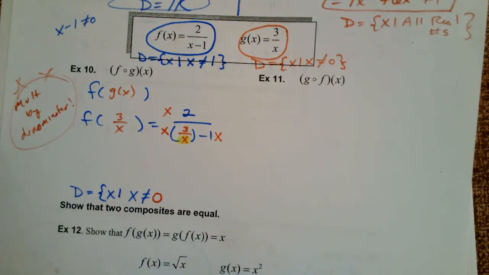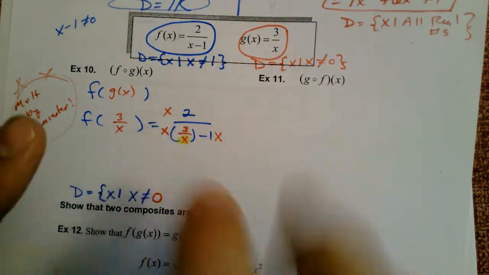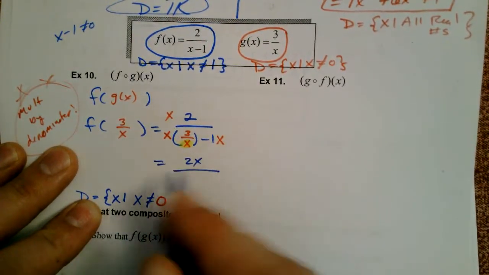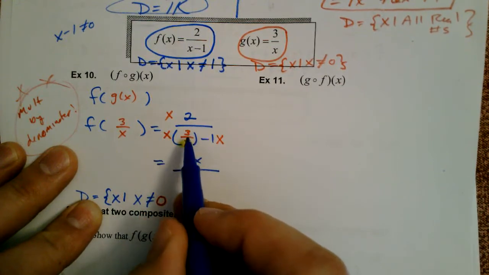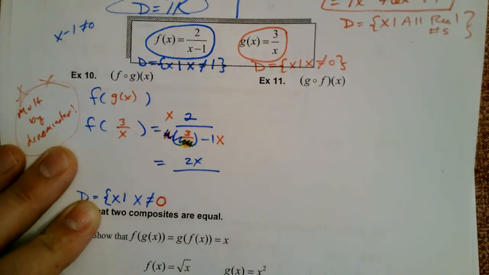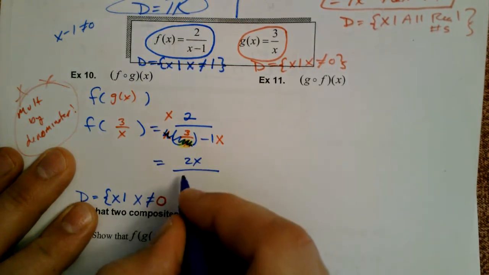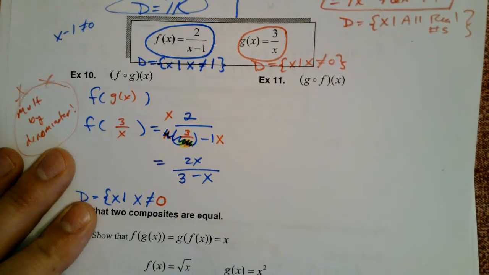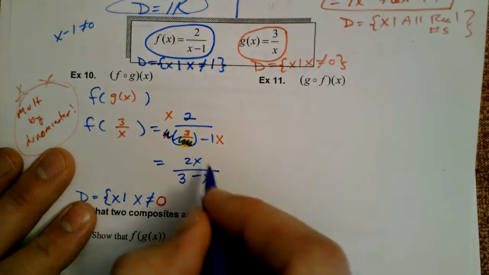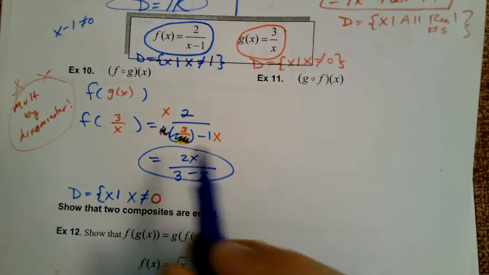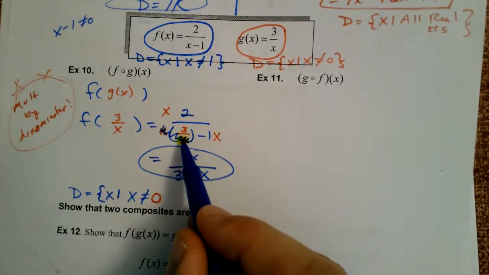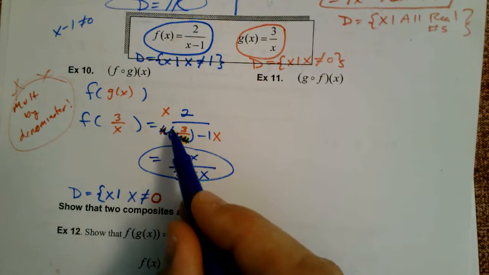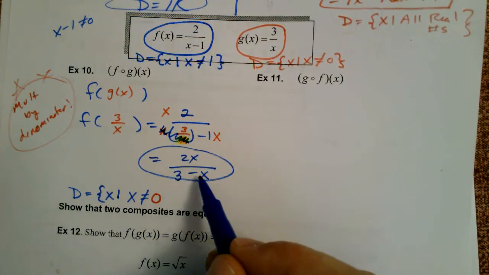Okay. Now, when I do that, a little math magic happens. On top, I get the 2x. x times 2 is 2x. And here's the magic. When I multiply x times 3 over x, these x's eliminate and just disappear. There's the magic. And now we get 3 and then minus x. Negative 1 times x is negative x. And that's my final answer. Look at that. So I multiplied everything by the LCD, which in this case is x. Okay. And x times 2 is 2x. Here the x's cancel. Leaves me with 3 and then minus x.